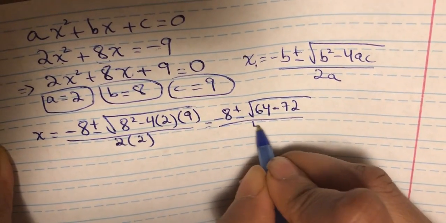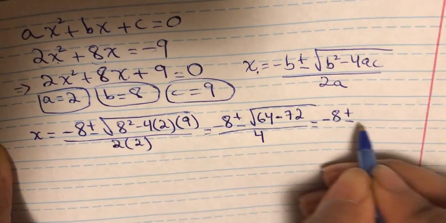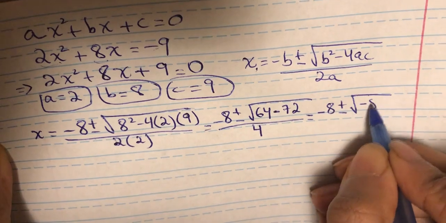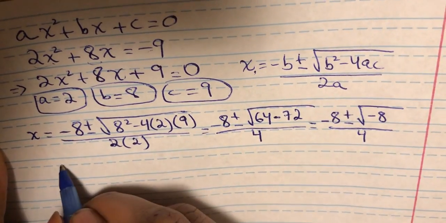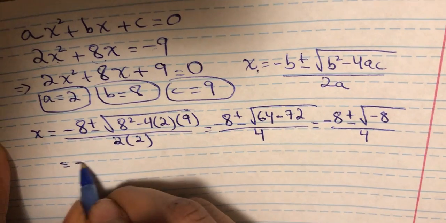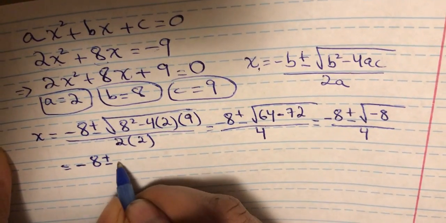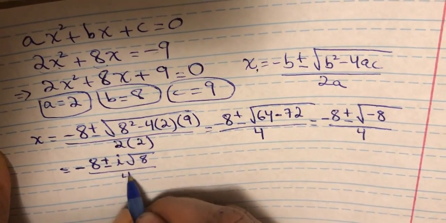Over 2 times 2 is 4, and this will give us negative 8 plus minus square root of negative 8 over 4. So I have square root of negative 8, so I'm going to bring out the imaginary number i, plus minus i radical 8 over 4.